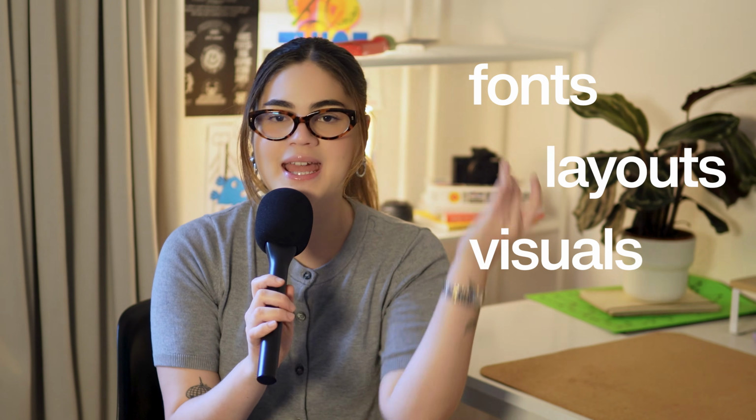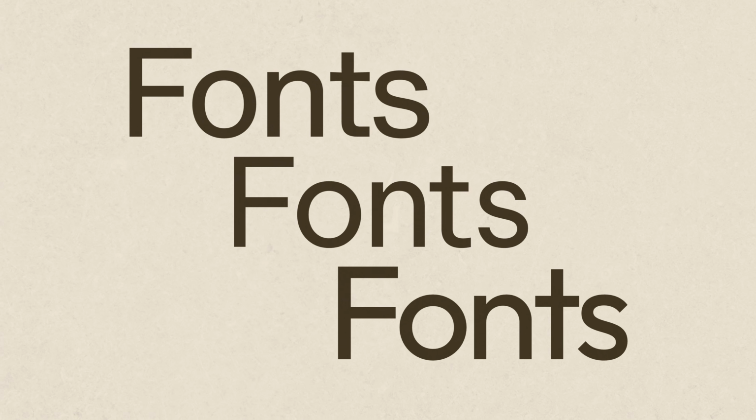Now let's break it down. What makes Normcore what it is? I'm going to go over the 4 main areas: fonts, layouts, visuals, and color. Once you understand these, you'll be able to easily recreate the look for yourself, especially because I'm going to show you examples of fonts you can use for free. Plus, I'll show you some visual resources you can use as reference images or inspiration for whatever it is you're looking to make. First up, fonts.